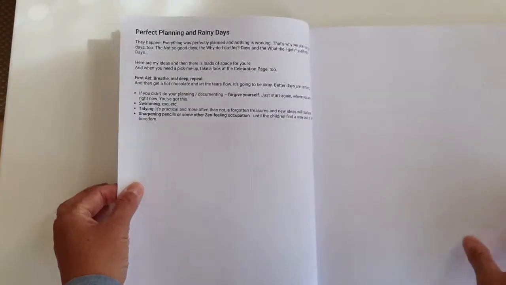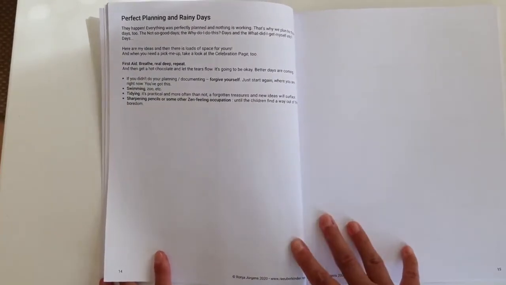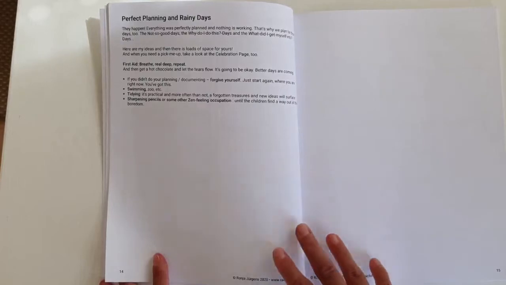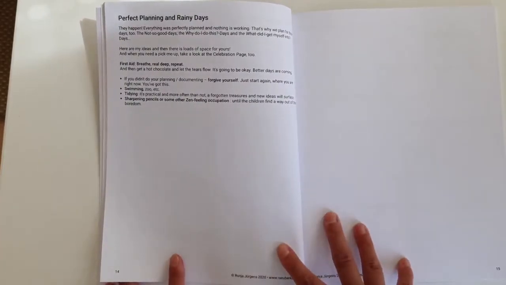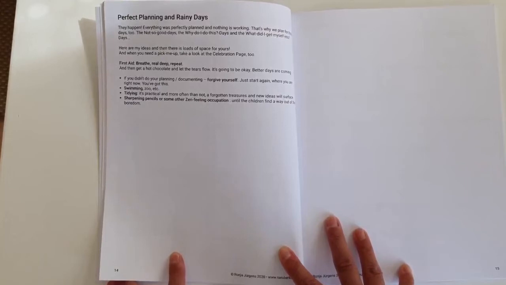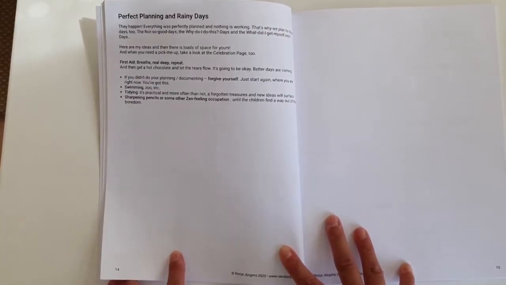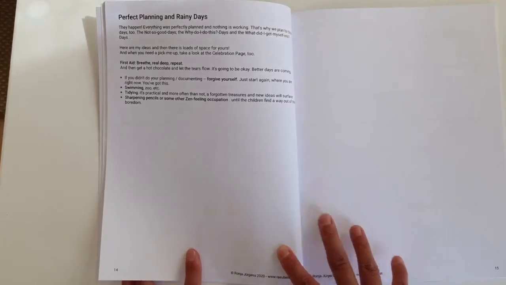So then we go on with perfect planning and rainy days. This is a lifesaver because you put down all your ideas how to get through bad days. Sometimes everybody feels off, or you have a headache, or it's just not right now for some reason or other, or there was an ugly phone call and you feel off or whatever.